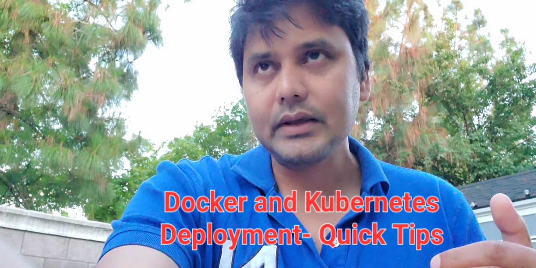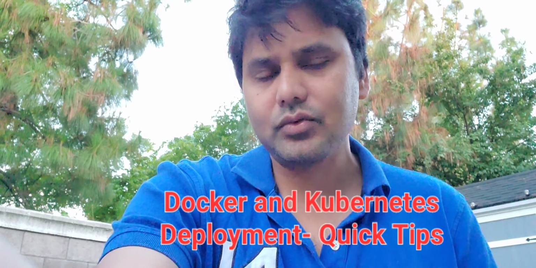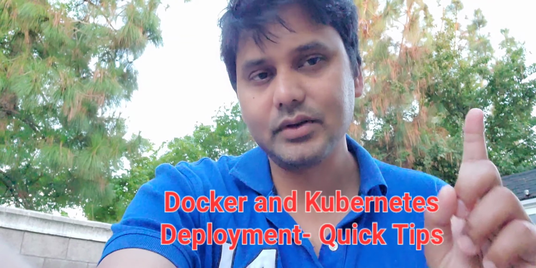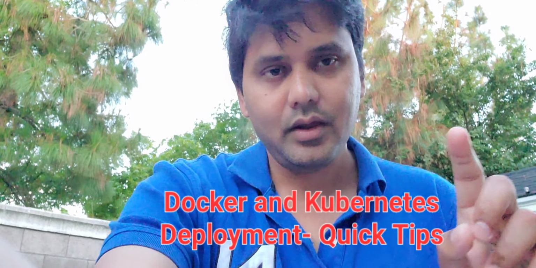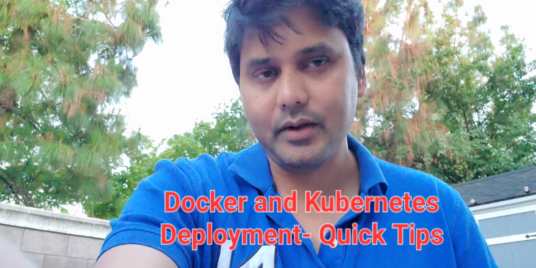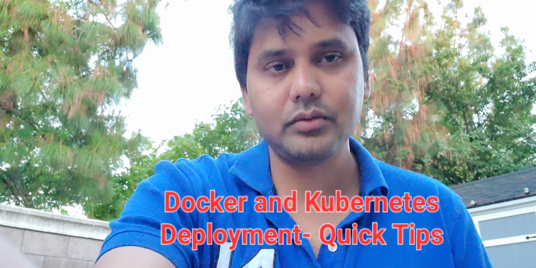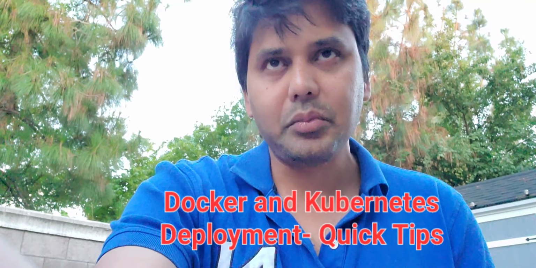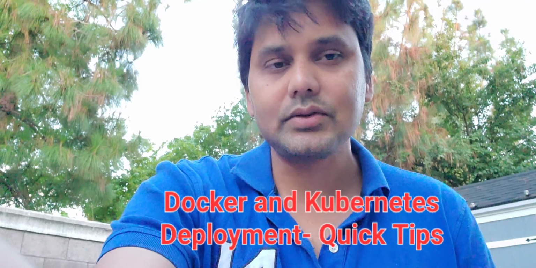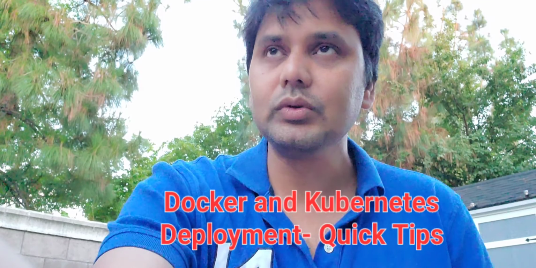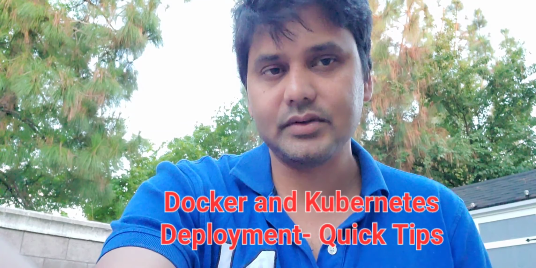So one of the things is that when you use kubectl, all these things you can apply with a single command: kubectl apply -f and the file name, and then everything I'm mentioning in the file you can apply. Another cool tip is to always create a namespace.